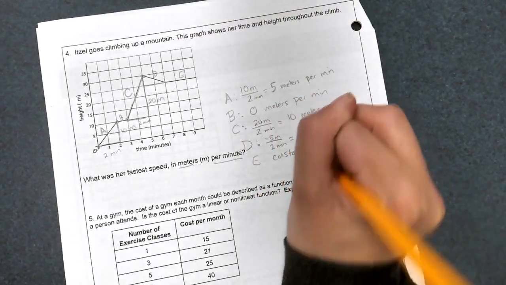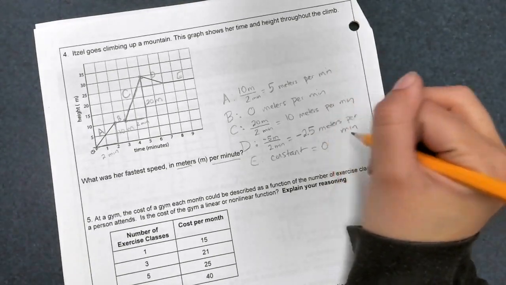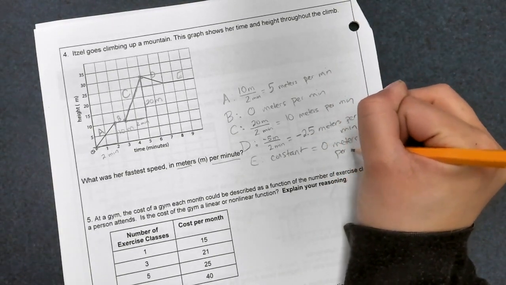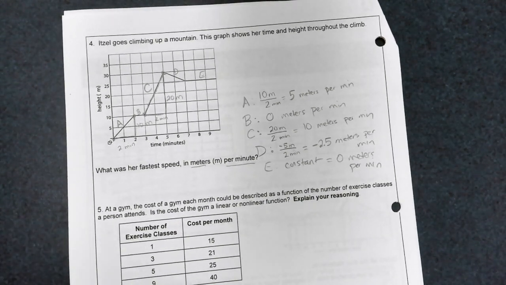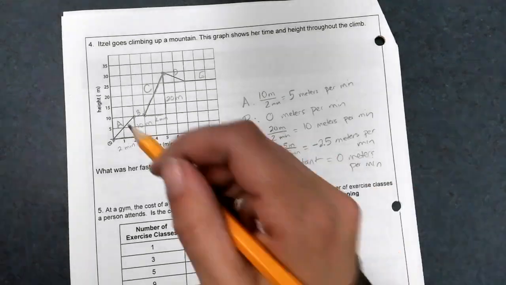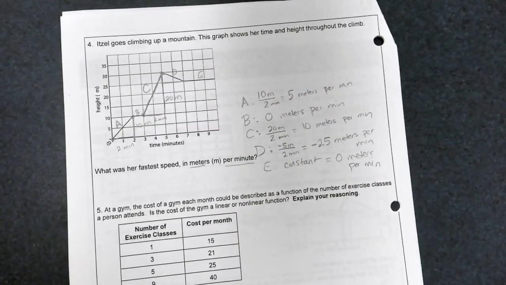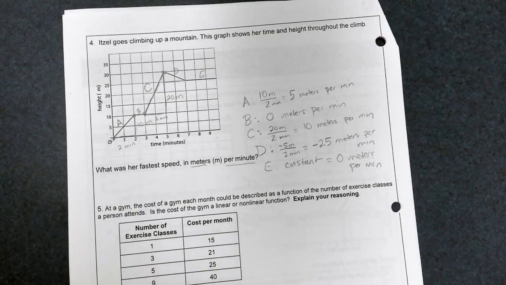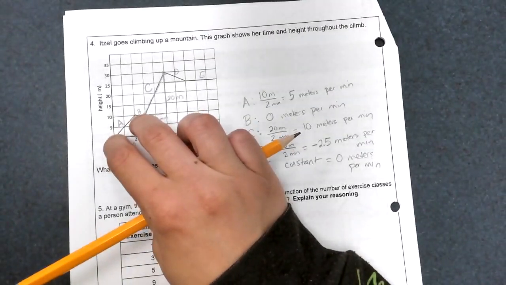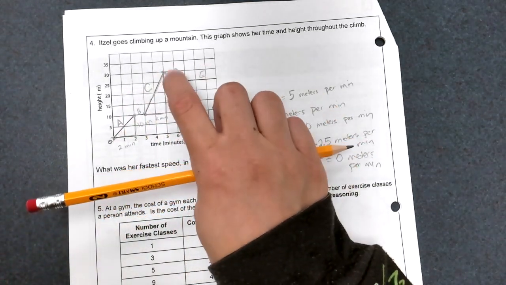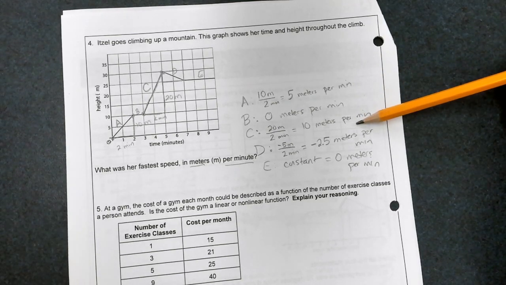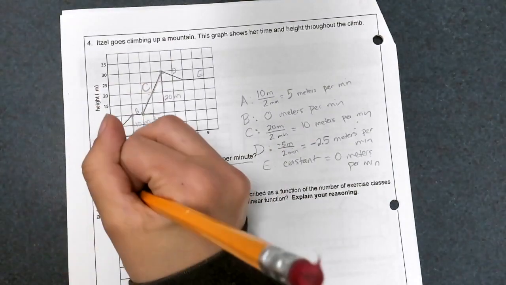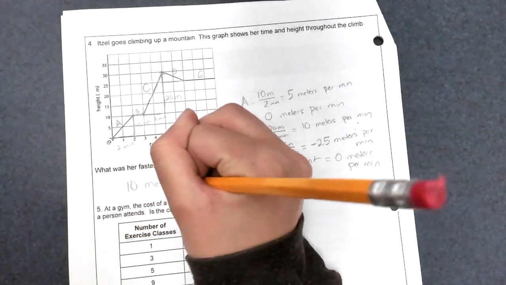Okay, honestly, all of that work that I just did was not really necessary. All we needed to do is look at the interval of the graph where the line segment is the steepest, because that's going to tell us the speed. So if you want to do the work to calculate it all to be sure, you can do that. But if you can eyeball it, I can say, like, this section is steeper than this section. And obviously it's steeper than the constant parts. And here, so A is 5 meters per minute, C is 10 meters per minute. So she's going the fastest in interval C. Her speed is 10 meters per minute.